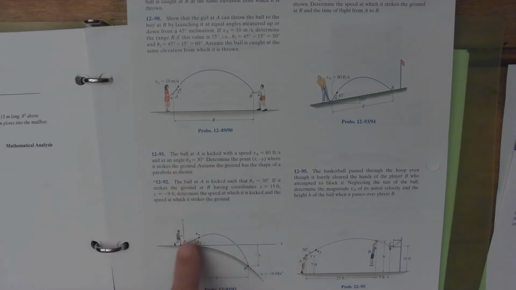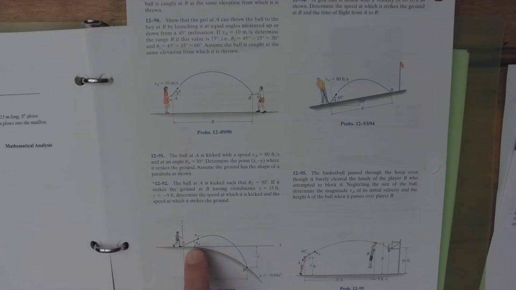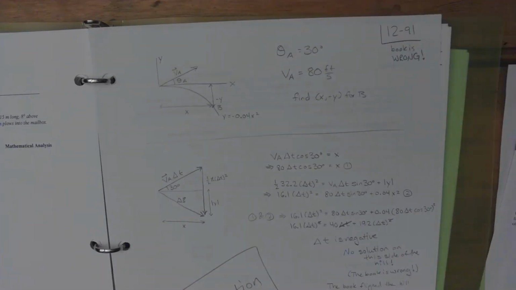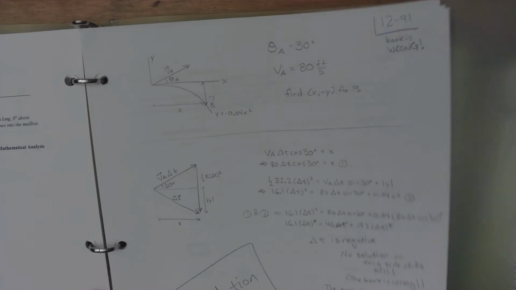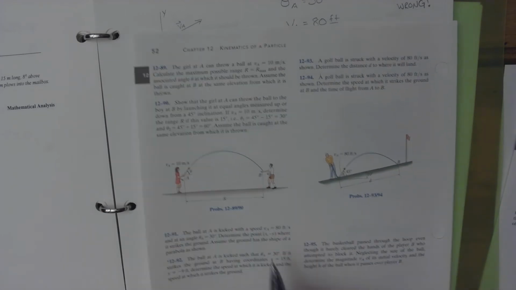In problem 91, the ball is kicked with a speed of 80 feet per second at an angle of 30 degrees. You want to find this point here where the ball hits the hill, and they give you an equation for the hill. Now, what you should find if you try and solve this problem correctly is that no solution exists. Or you might find a solution. What are you looking for here? Assume the ground, determine the point x and y.